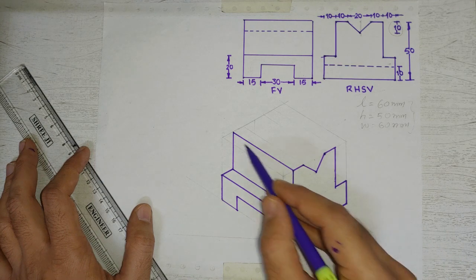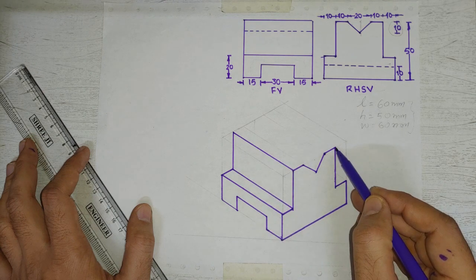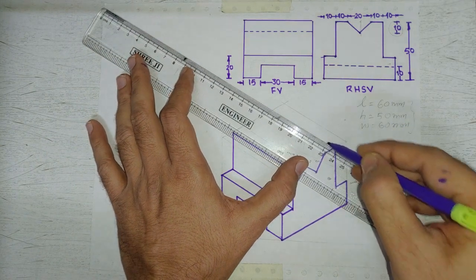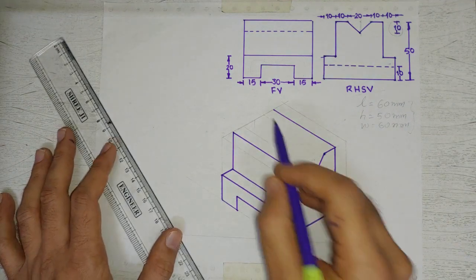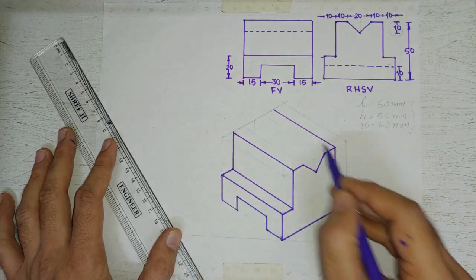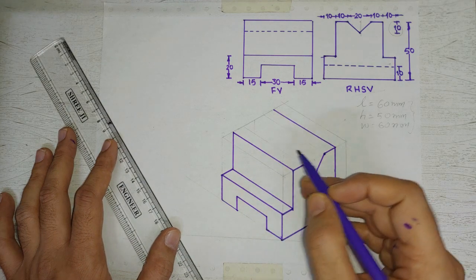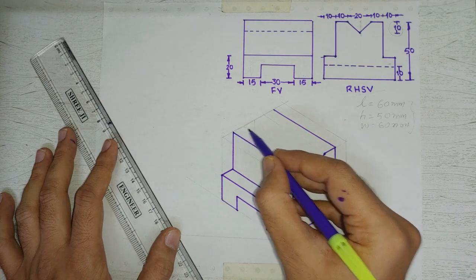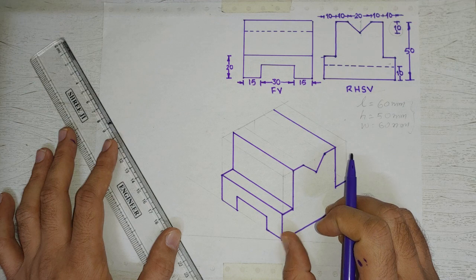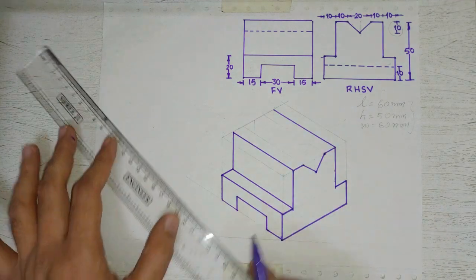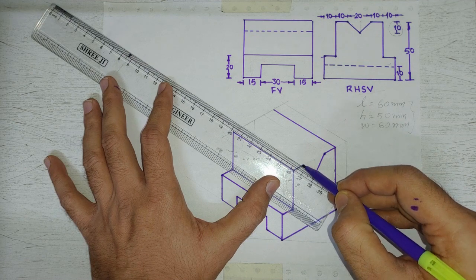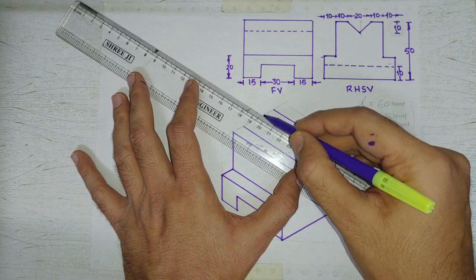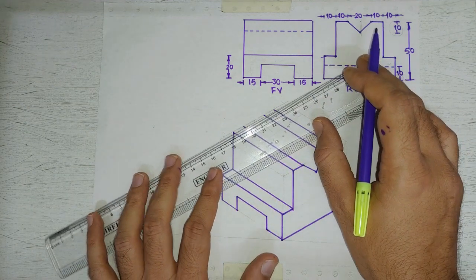Similarly, we can draw a line parallel to this line from this point here also, and the length must be equal to the length of the object, that is 60 mm. Also, the same shape as this must be appearing over here. So for that we need to draw one more line from this point, first one line from this point, and we need to connect these 2.